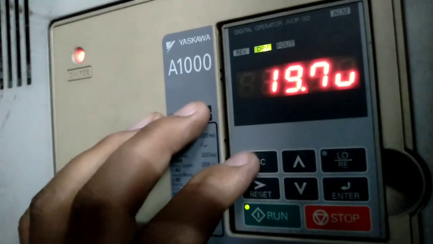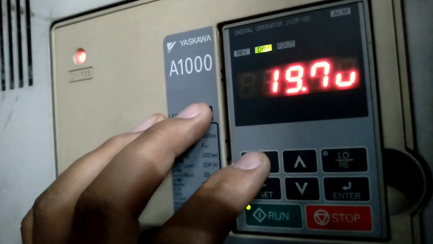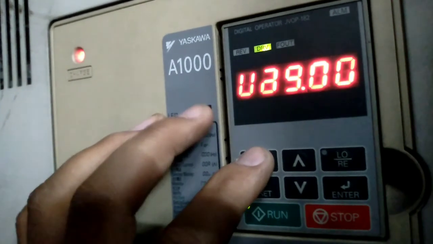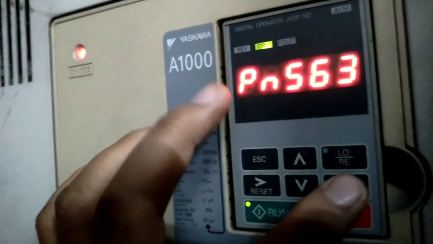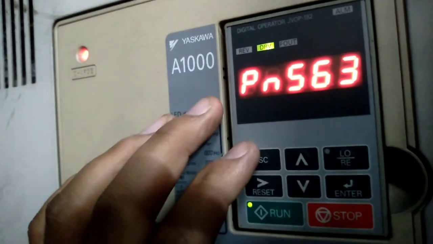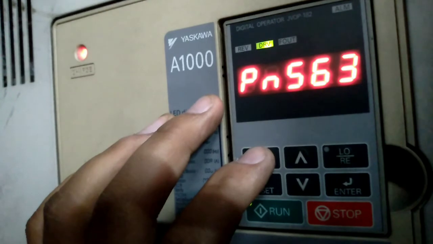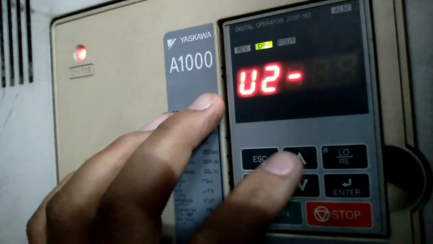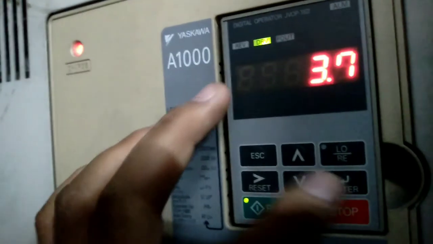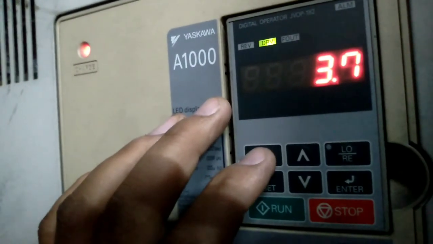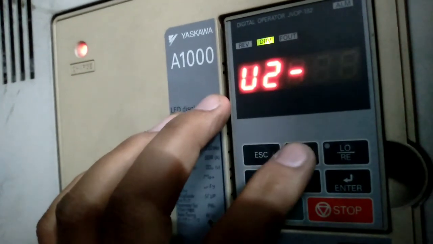U205 shows you the motor current when the drive tripped. So it was 113 ampere. When my drive tripped on OL2, the ampere was 113. This is very important information, because my motor is a 45 kilowatt motor. The running ampere is around 44 ampere, but the monitor menu parameter U205 shows that when my drive tripped on overload 2, the running ampere was 113 ampere.